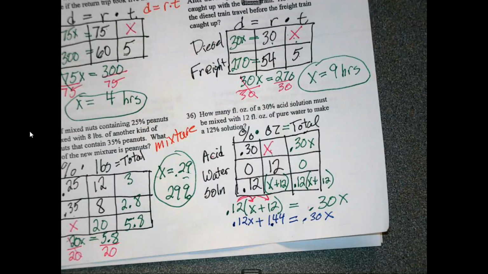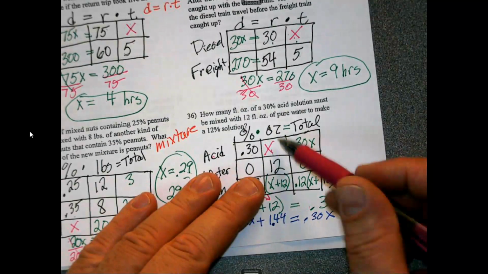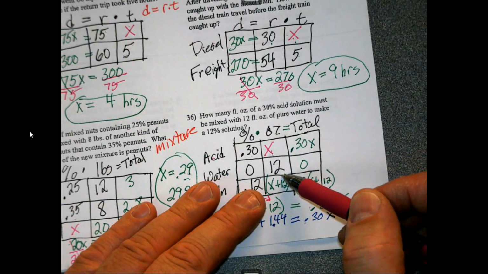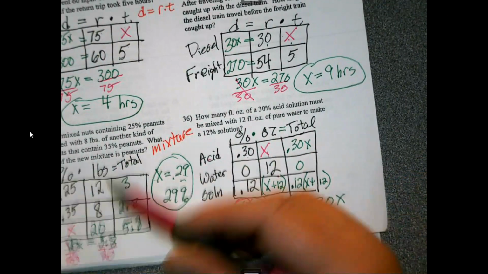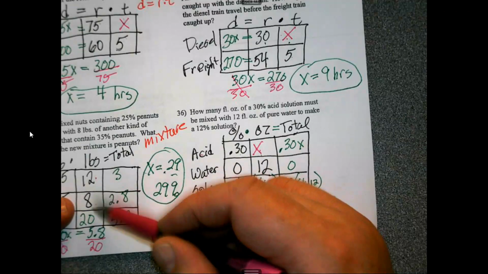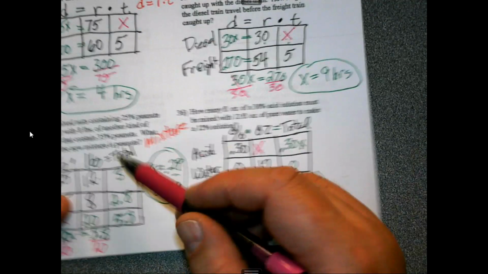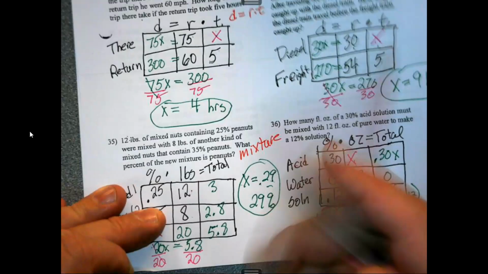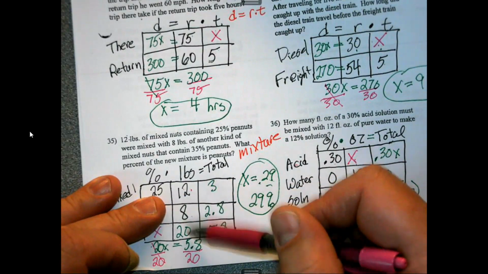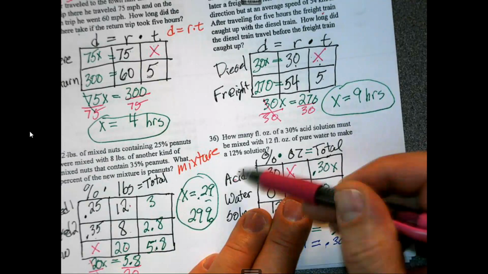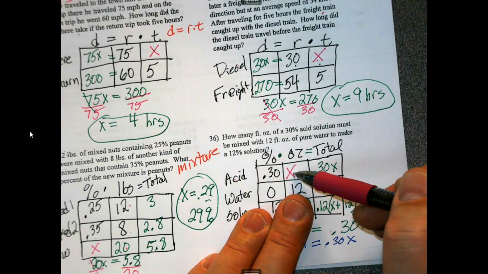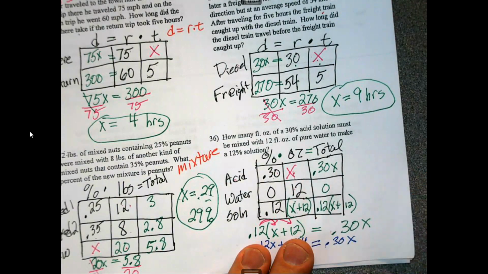I'm still confused how you got x plus 12. Well, I need the total ounces. In the last one, we had the total ounces, but they were giving us the pounds, right? So 12 plus 8 was 20 pounds. Here, they didn't give us the ounces of acid. Oh. Okay, so I'm going to do x plus 12. I'm sorry. Okay.